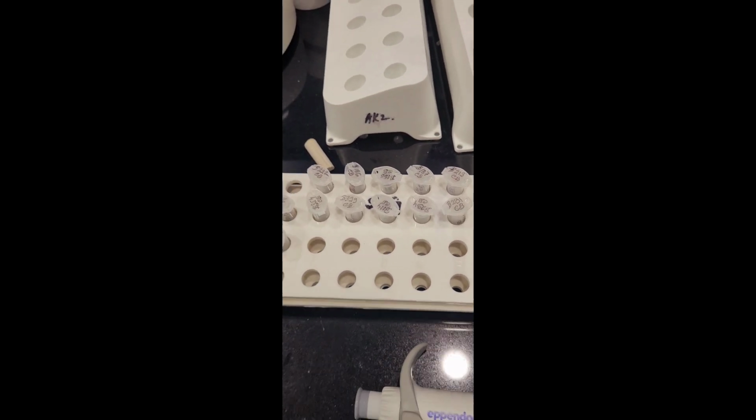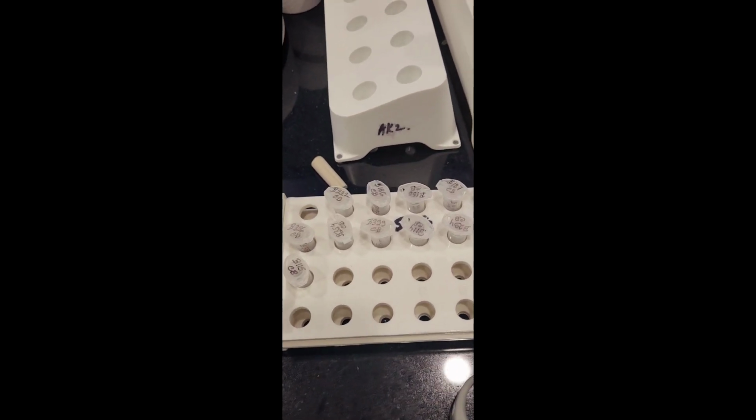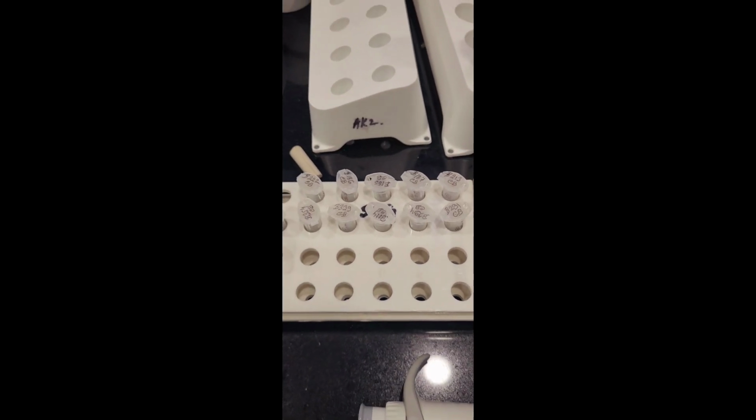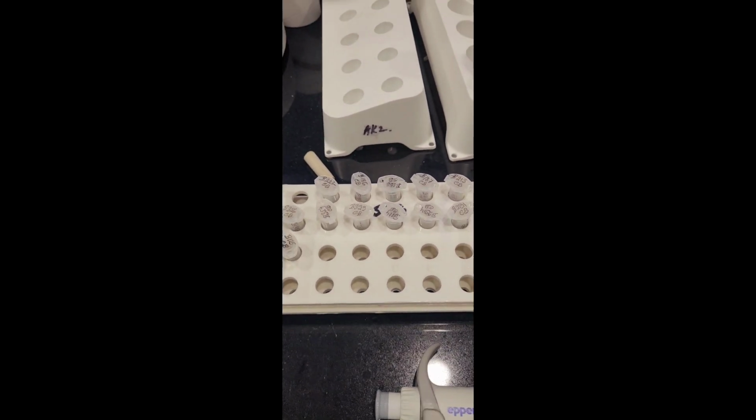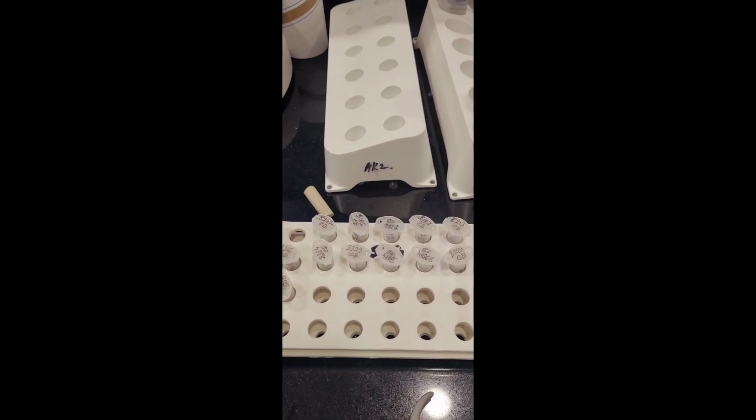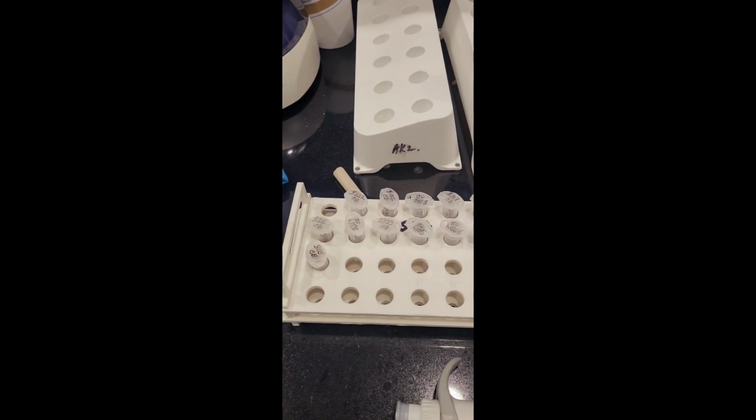After that, reconstitution was done with reconstitution buffer, and then protein estimation was also done. Now we have to inject these samples into the instrument.